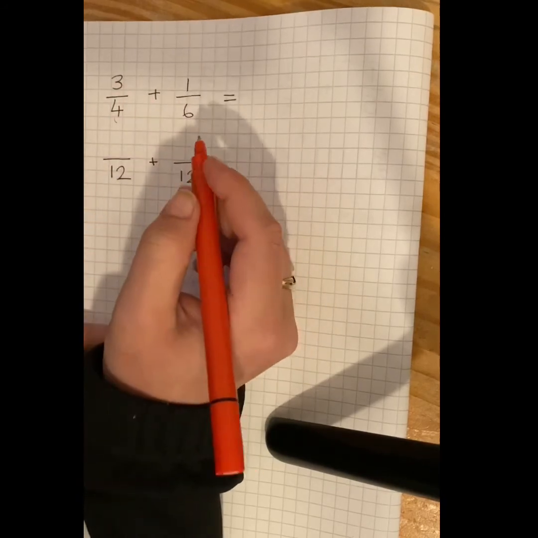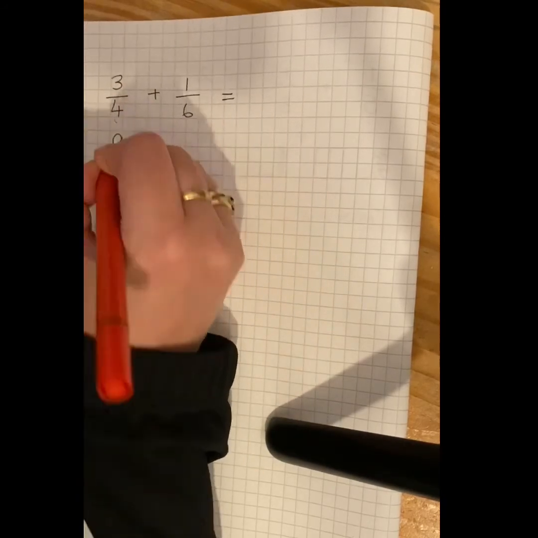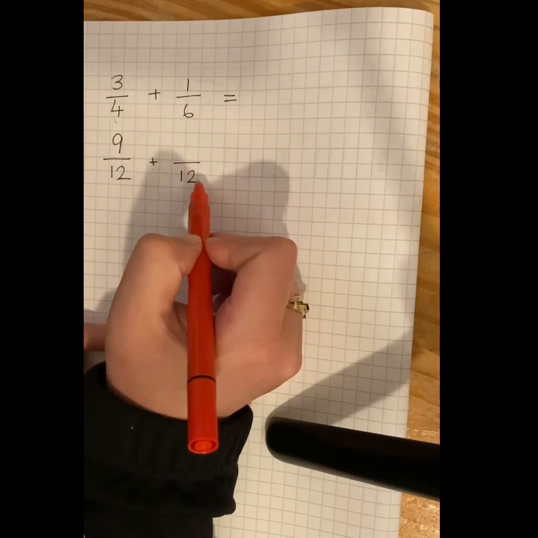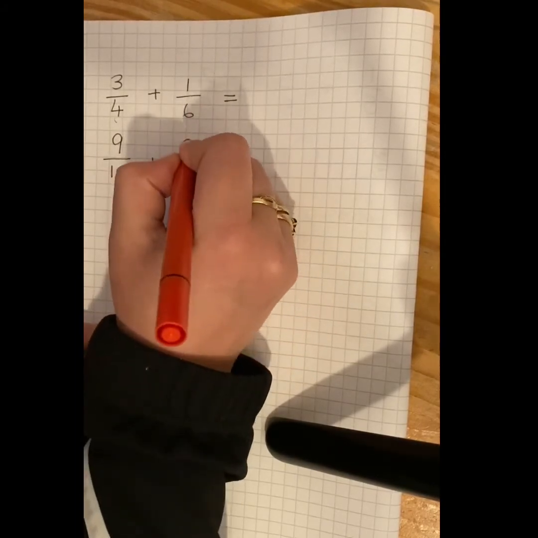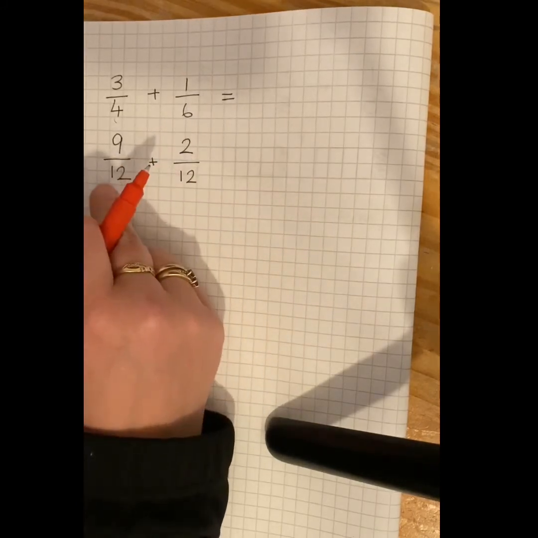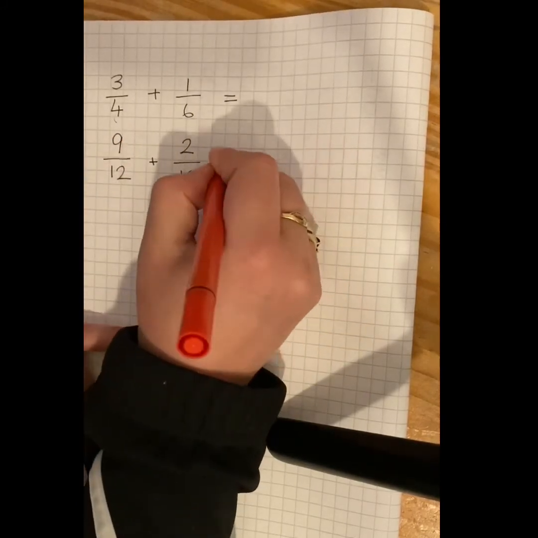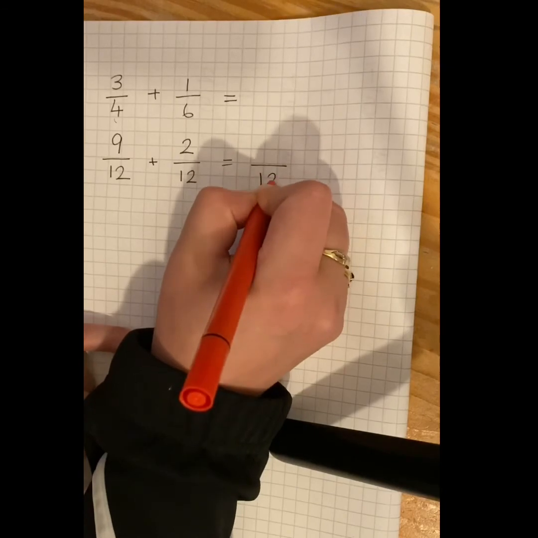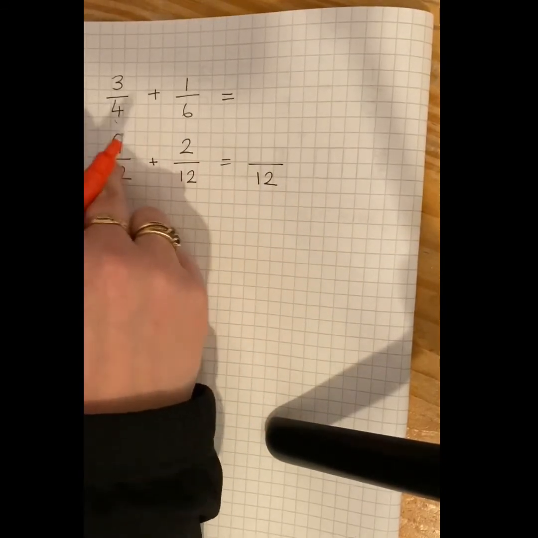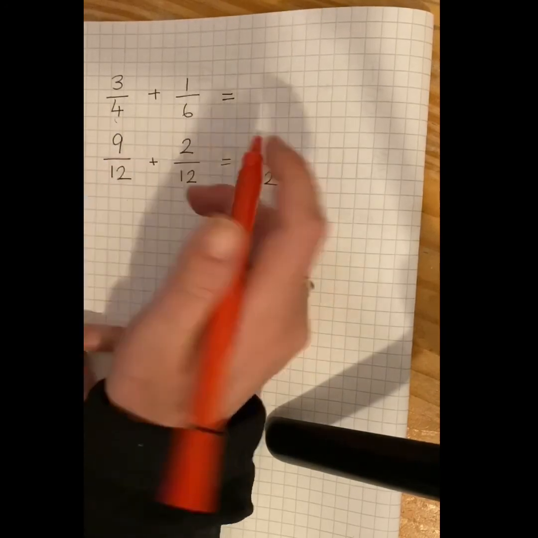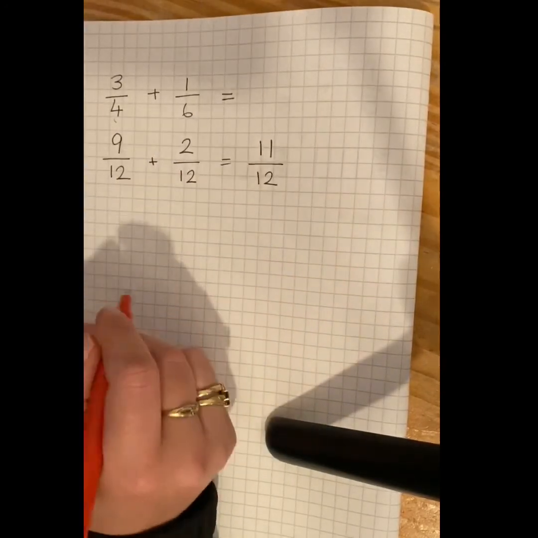So we multiply the top by 3 to give us 9. To get from 6 to 12, we multiply by 2. So we multiply the top by 2 and we get 2. So we've now got the same denominator, so the same size parts. So it's 12. And we add the top together because we've got 9 parts here, 2 parts there. So together we've got 11 parts.